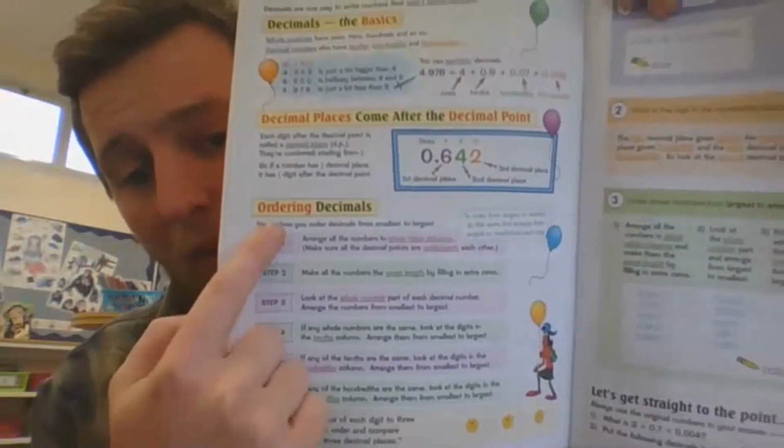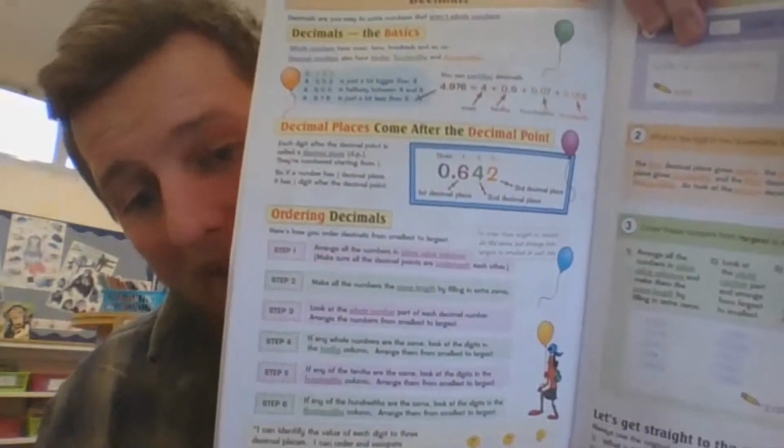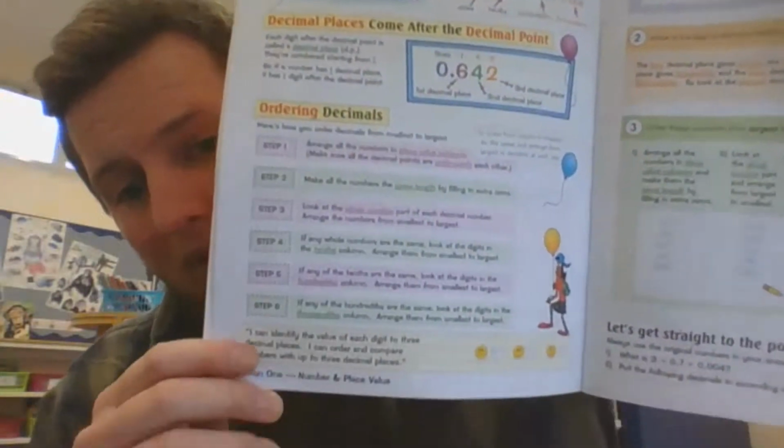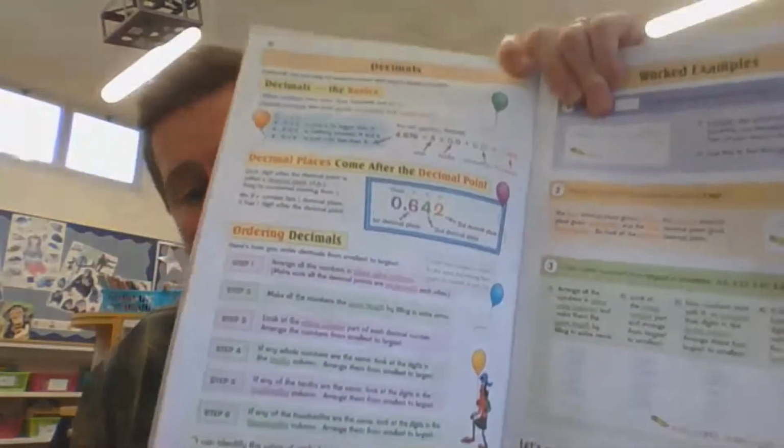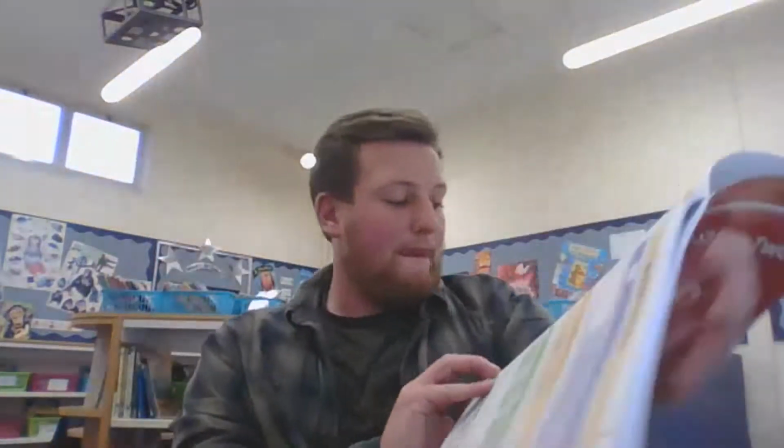Later on, it goes on to ordering decimals, which is what we did yesterday. Hopefully you're really good at this by now, and you should be able to put decimals into the correct order. But just follow those steps to remind yourself how to get where we were yesterday.